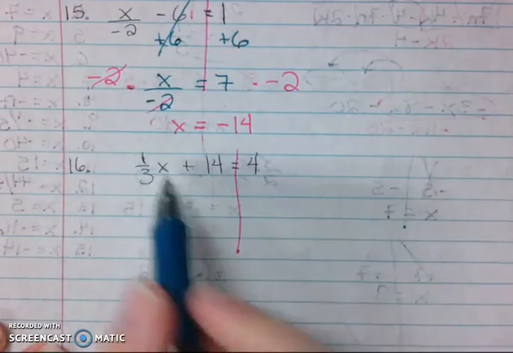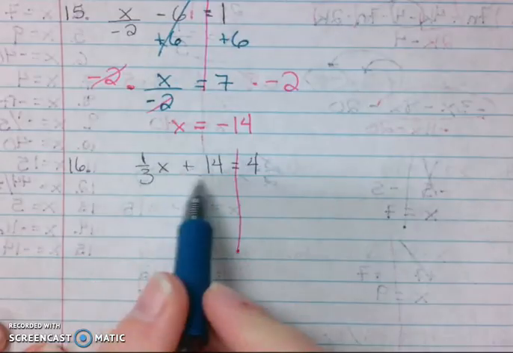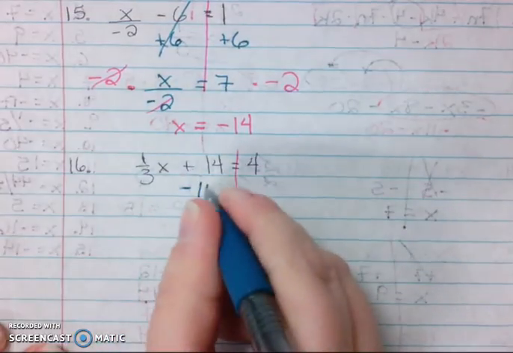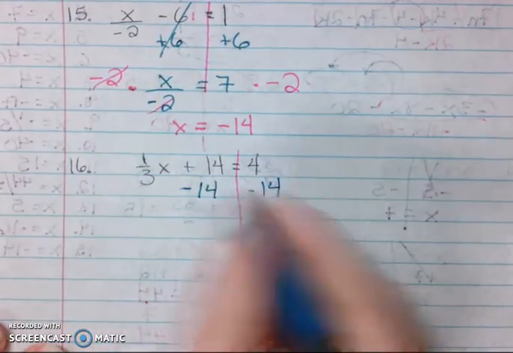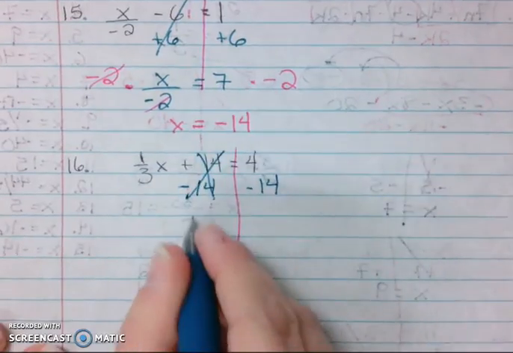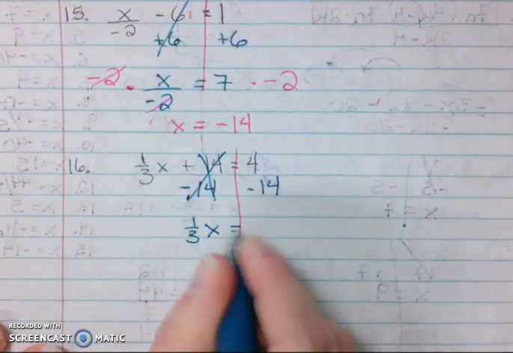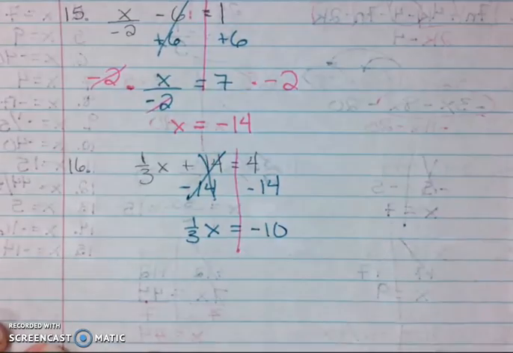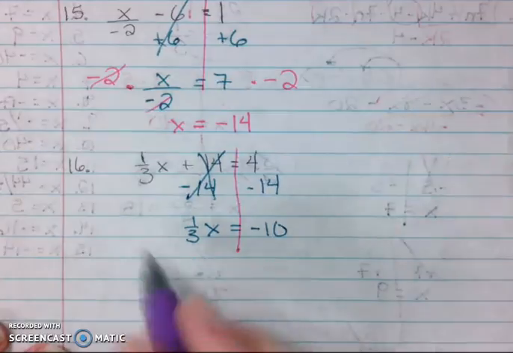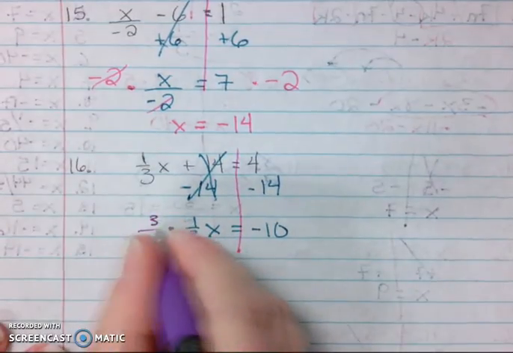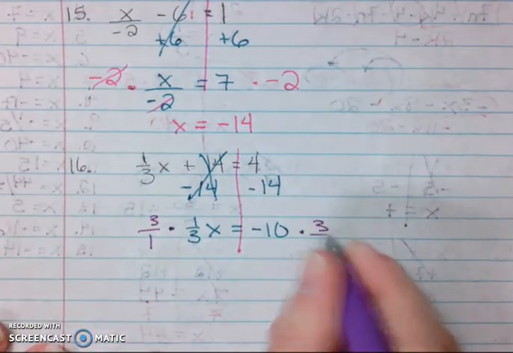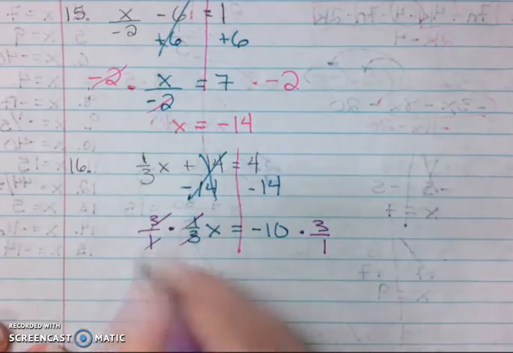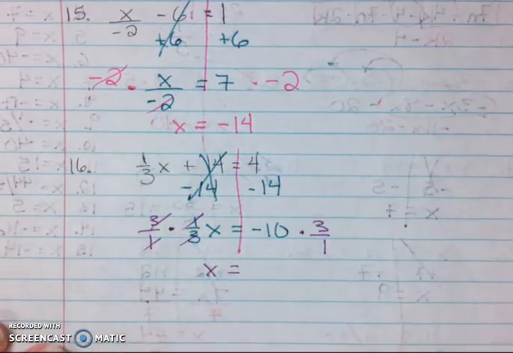And we're going to go "shink." Find the x. There's a fraction in front and plus 14, so let's undo the addition by subtracting 14 on both sides. That equals 0. So 1/3 x equals, let's see, 4 minus 14, negative 10. Alright, how do I get rid of the fraction? Multiply by the reciprocal. So times 3 over 1, times 3 over 1. Bam, bam, bam, bam. Those are gone.